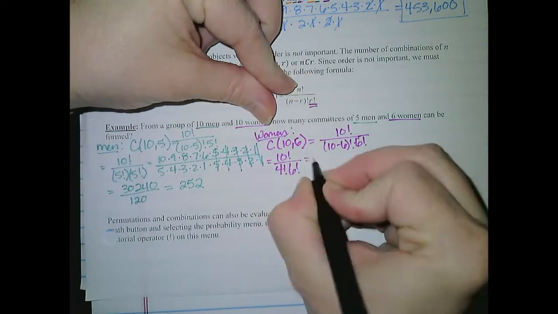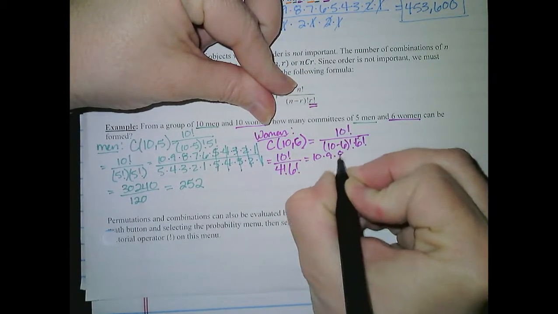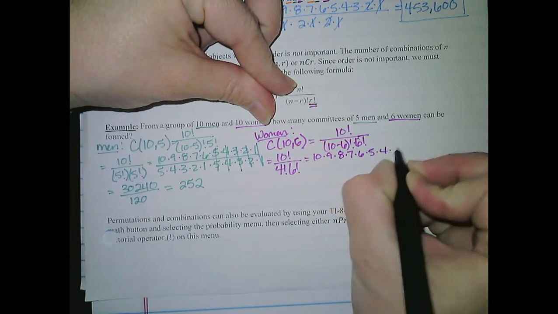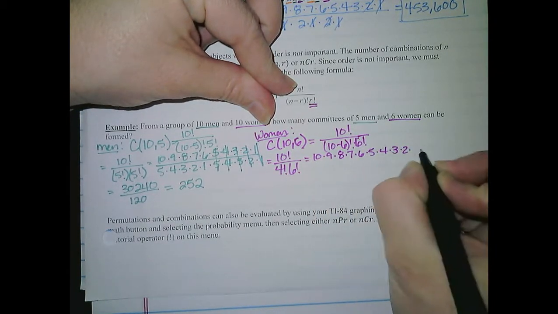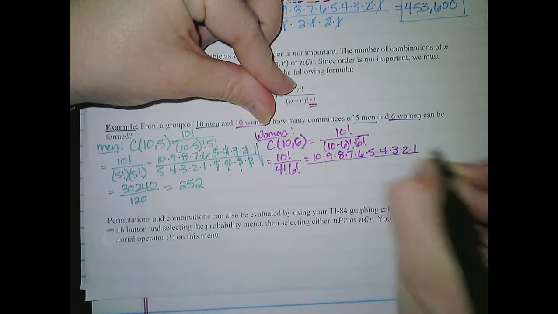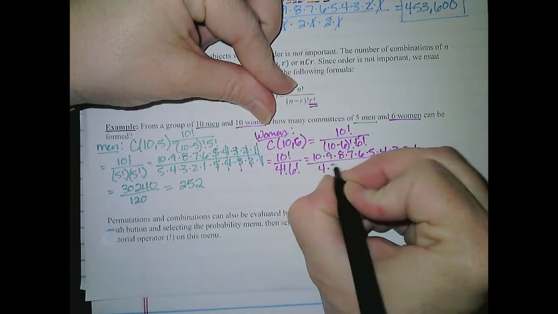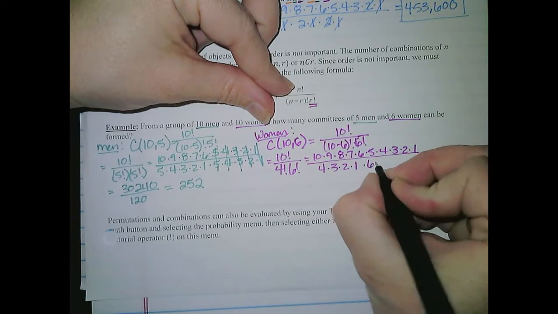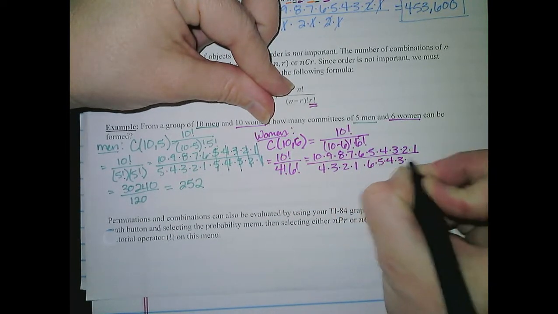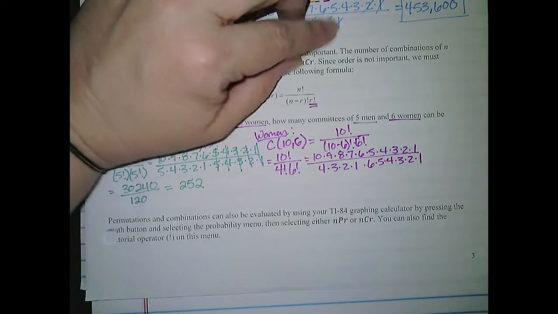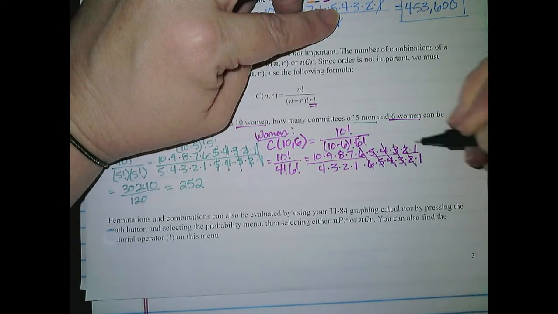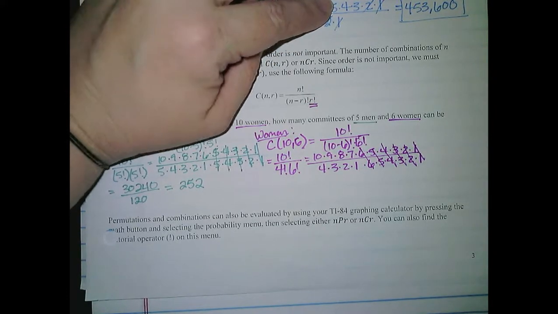So I have 10 times 9 times 8 times 7 times 6 times 5 times 4 times 3 times 2 times 1 over 4 times 3 times 2 times 1 times 6 factorial, which is 6 times 5 times 4 times 3 times 2 times 1. So again, I'm going to start by making this smaller by canceling out my common factors.